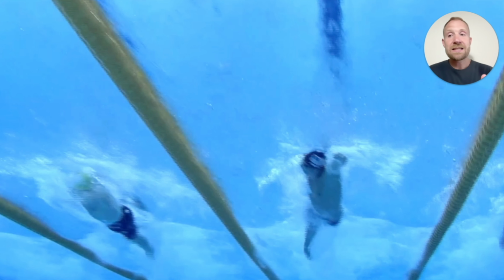So kick timing is really important, but it happens for a reason. It's to manage the rotation of the body. And the more effectively swimmers can execute their kicks at the right time, that's where we see rhythm, that's where we see flow, and ultimately, that's where we see speed.